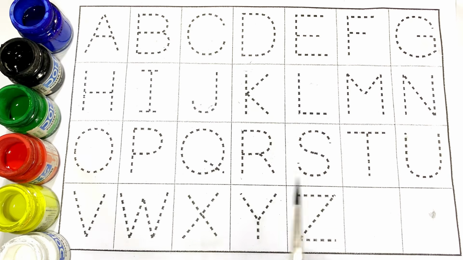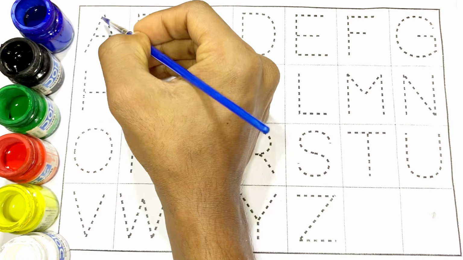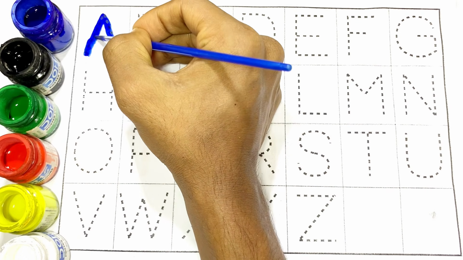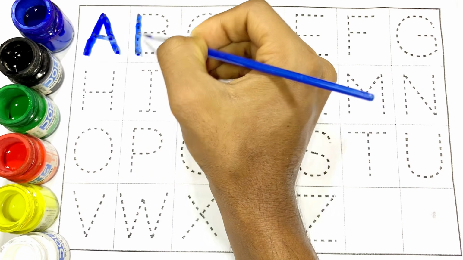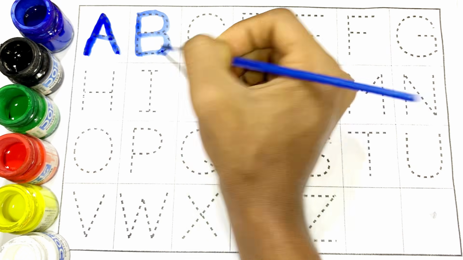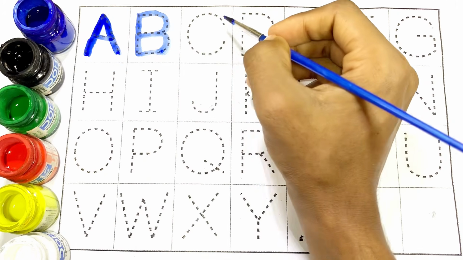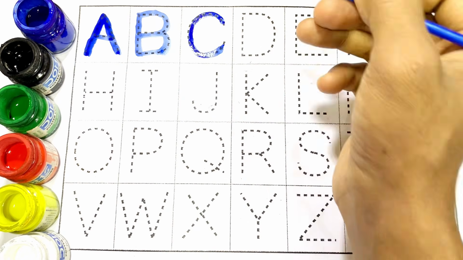Kids, now you draw A and use blue color. A for aeroplane. B for bus. C for car.